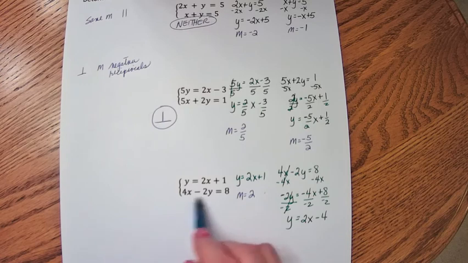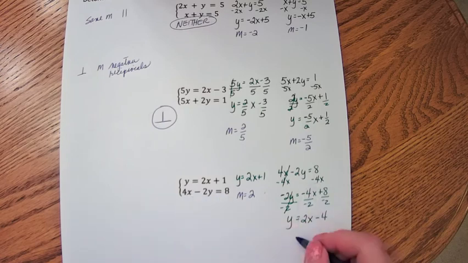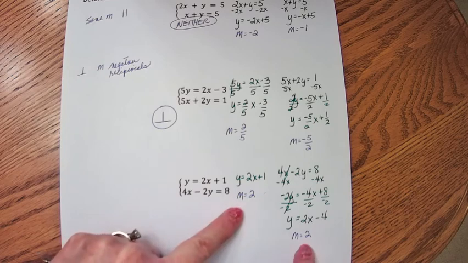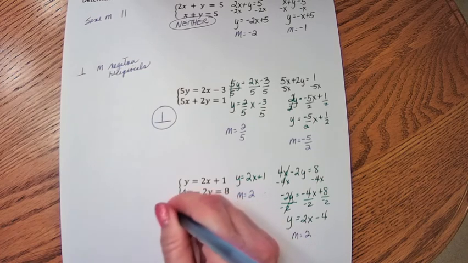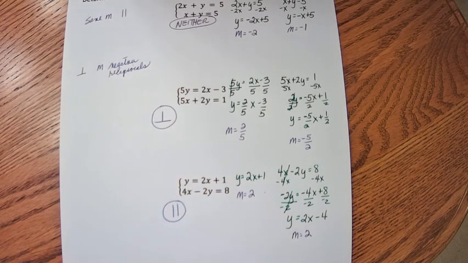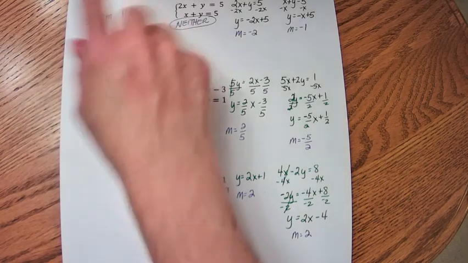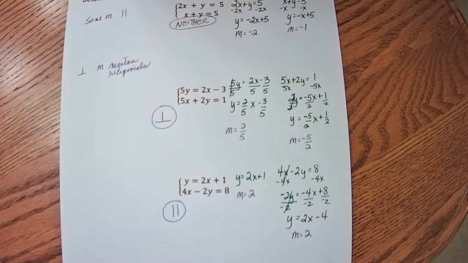All right, so even though you couldn't tell in this form, the general form, the slope of this line is also 2. They both have a slope of 2. They both go up 2 over 1, up 2 over 1. So we would say those lines are parallel. So now you're going to go and work on practice 8.